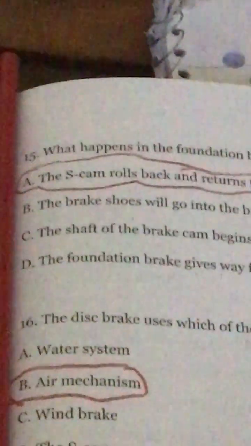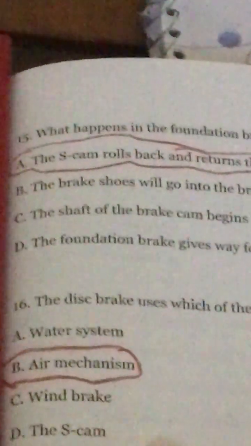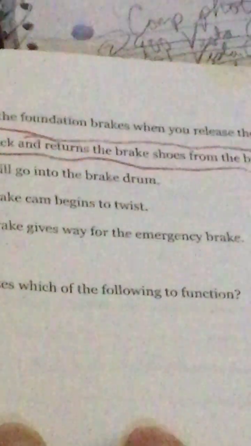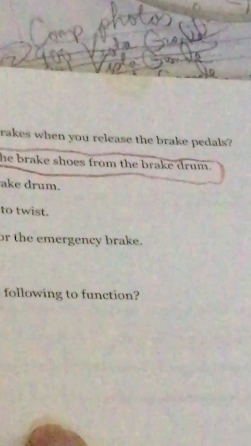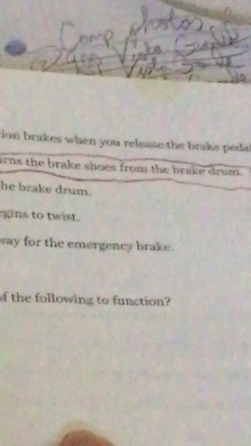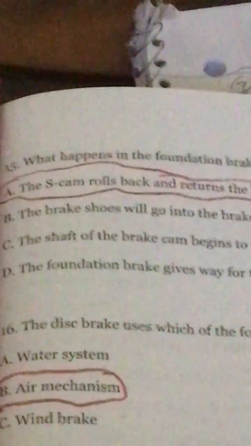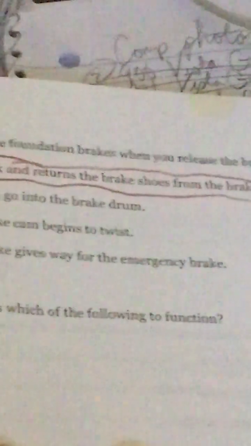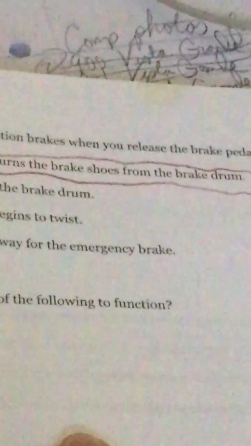Page 317. Number 15. What happens in the foundation brakes when you release the brake pedals? A. The S-cam rolls back and returns to the brake shoes from the brake drum.